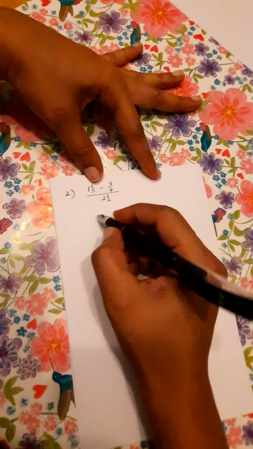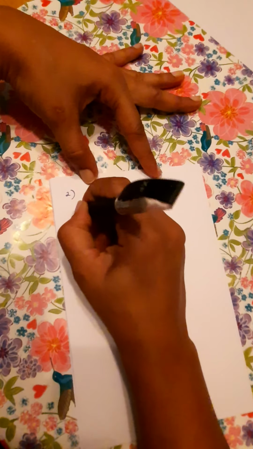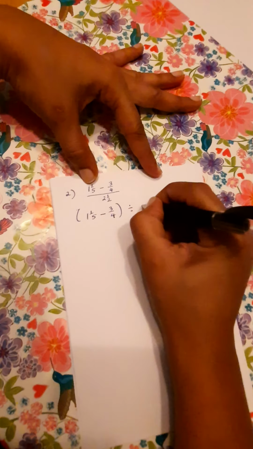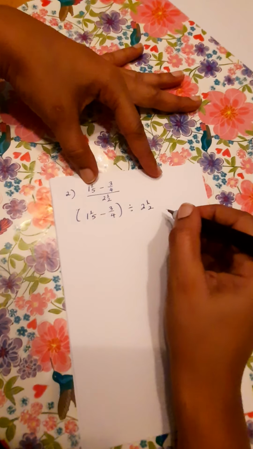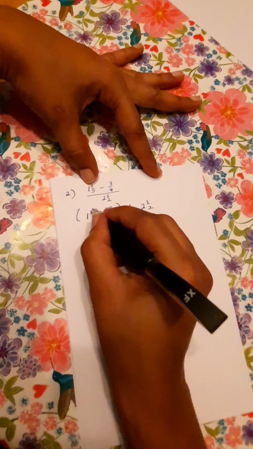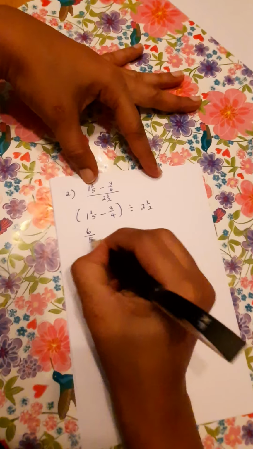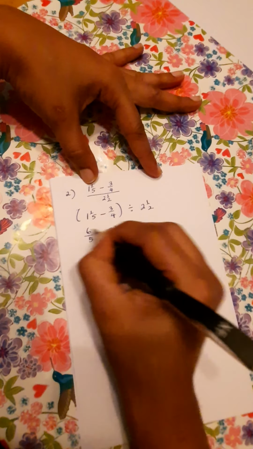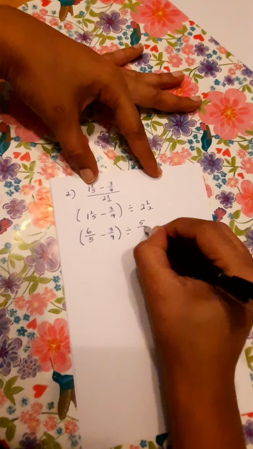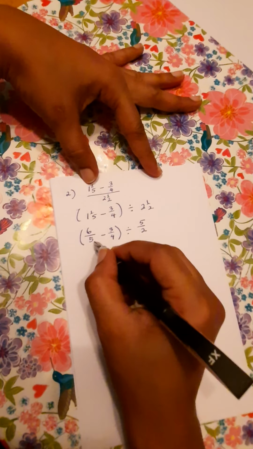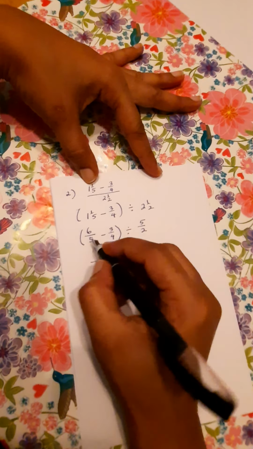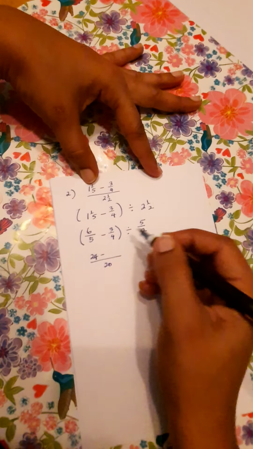Number 2, let's rewrite immediately. 1 1/5 minus 3/4 divided by 2 1/2. So I am going to change all the mixed numbers to improper fractions. 1 by 5 is 5 and 1 is 6. 6/5 minus 3/4. Do not forget your brackets. Divided by 2 2s are 4 and 1 is 5, 5/2. All right. LCM between 5 and 4 is 20. 5 into 20 is 4. 4 6s are 24 minus 4 into 20, 5.